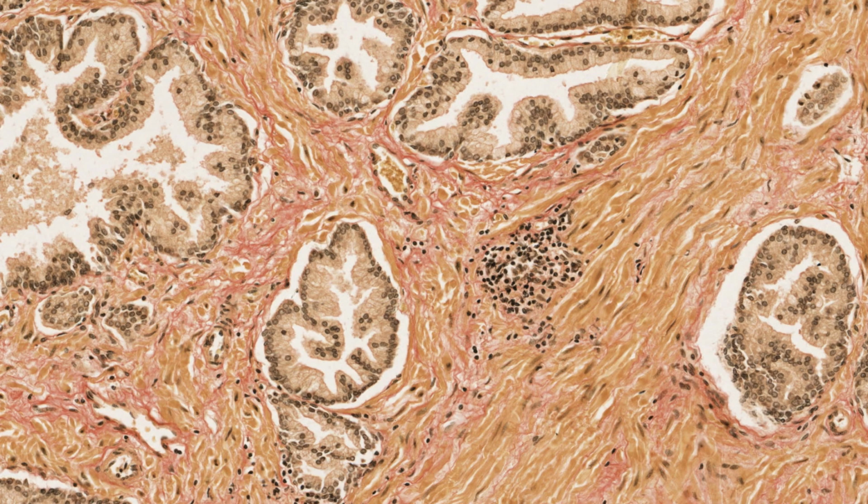Here is a section through the prostate gland. It's a gland in the male reproductive system, and immediately prior to ejaculation, the prostate gland is going to contract and offer its prostatic secretions into the seminal fluid. Well, to contract, it needs muscle contracting within the gland itself.